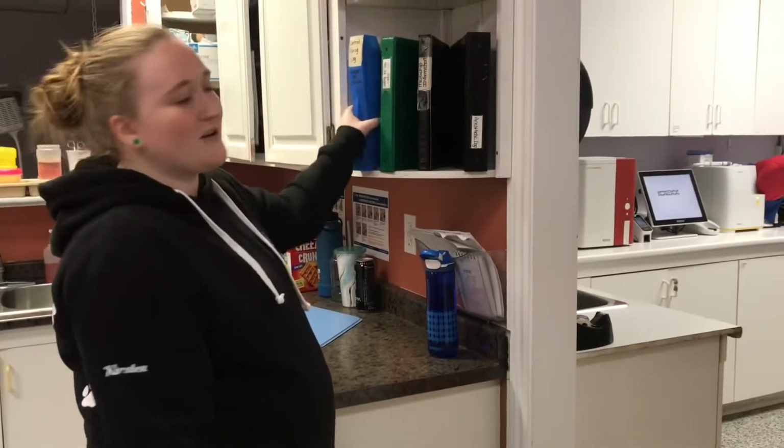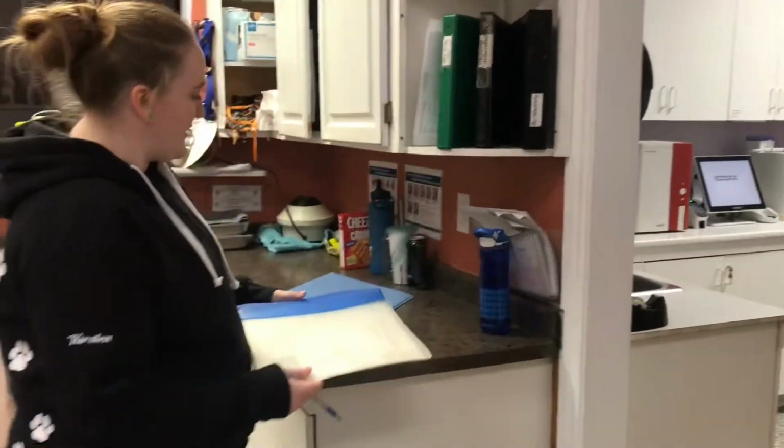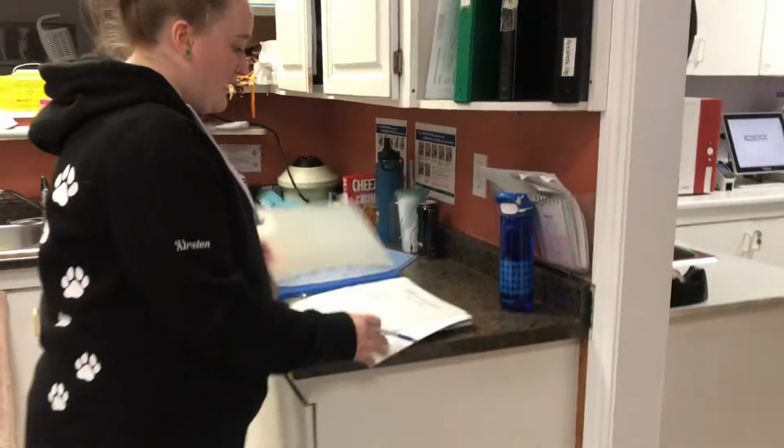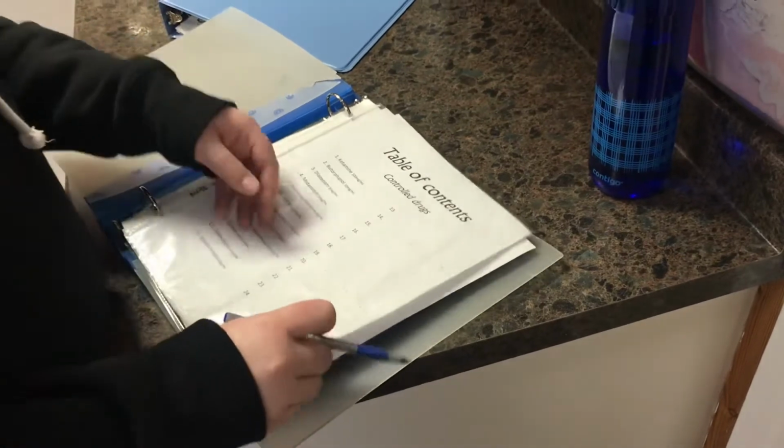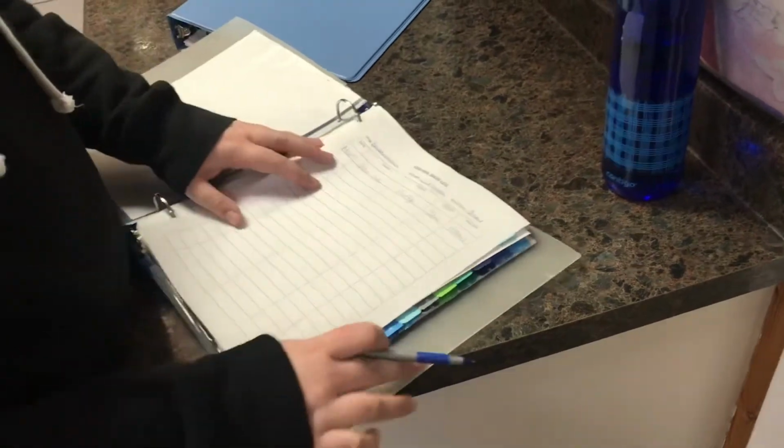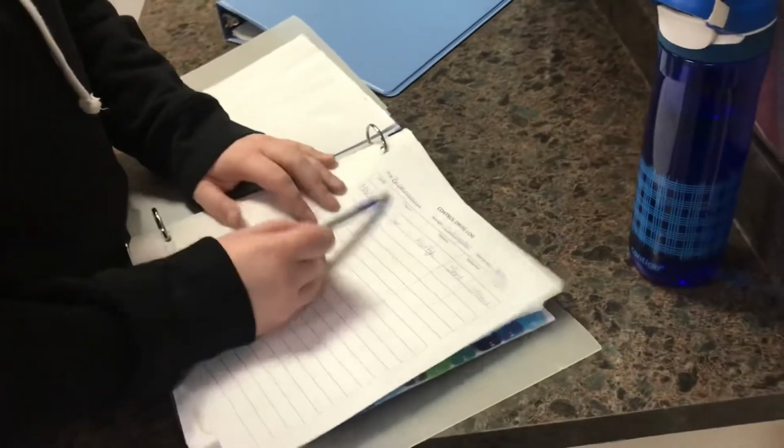All right, so next we have our controlled drug log. So this is where we list all of the controlled drugs that we have. Anytime any of them are used, they're always written right down in here. So I've made up a sheet here. So this one is for buprenorphine.